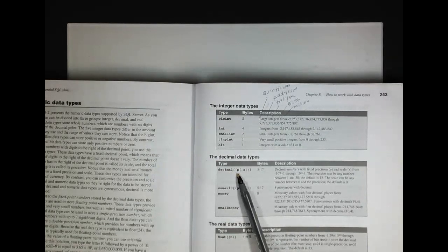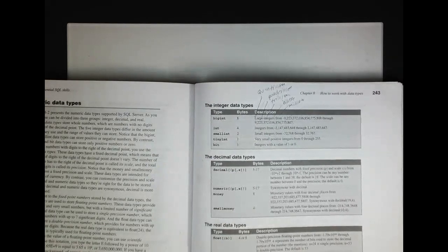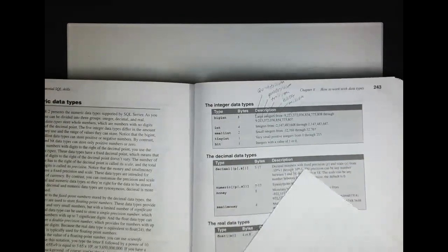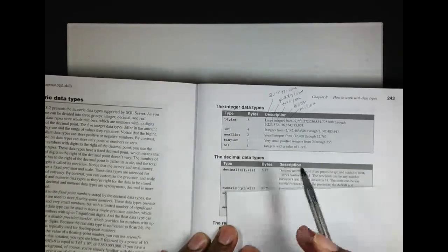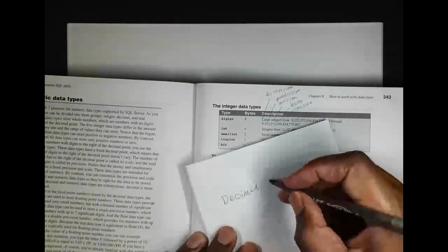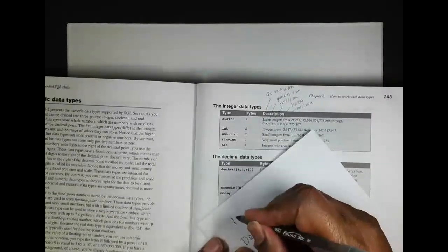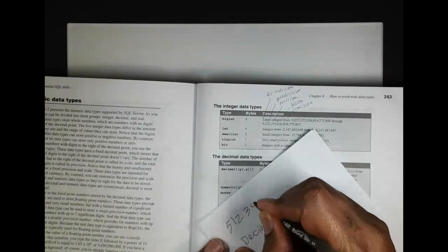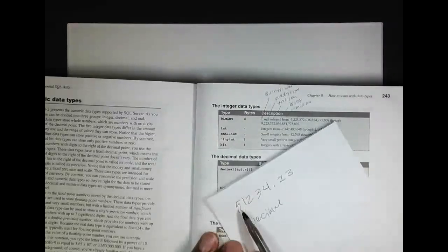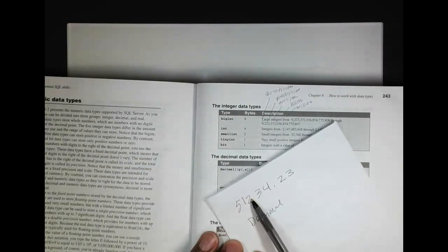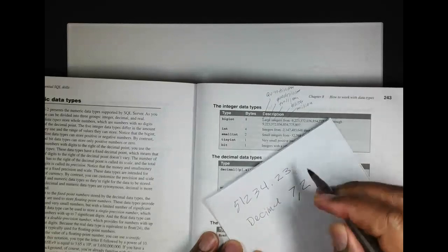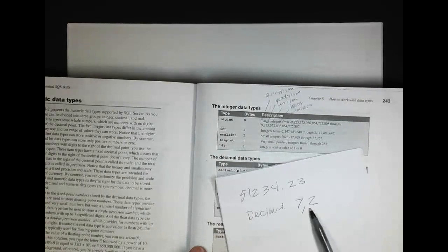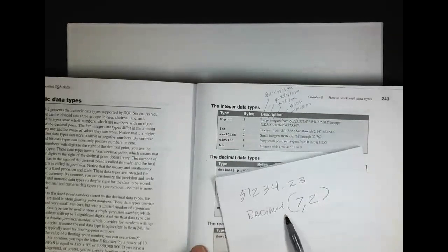So the decimal data type, you have a number of total characters, and then you have a number of decimal places. So you would define a decimal type like this. So let's say we wanted to store a number that looked something like this. So we have 1, 2, 3, 4, 5, 6, 7 total numbers and 2 decimal places. So this is how we store decimal values.